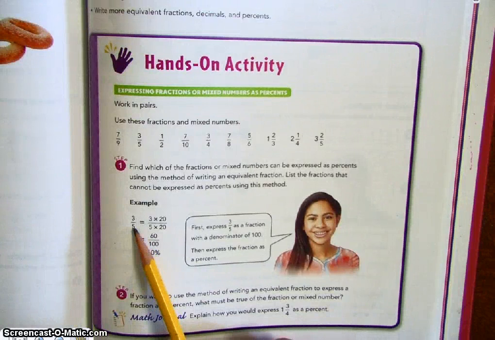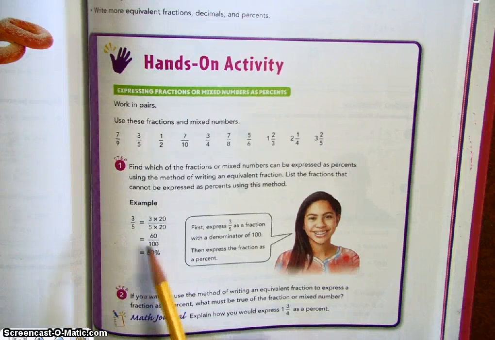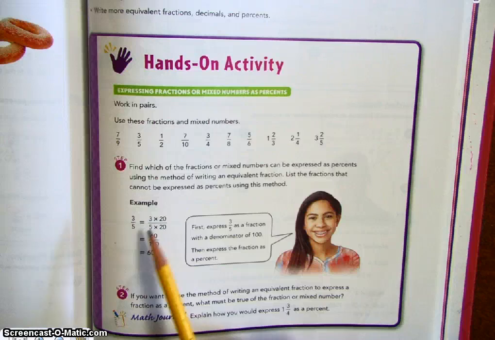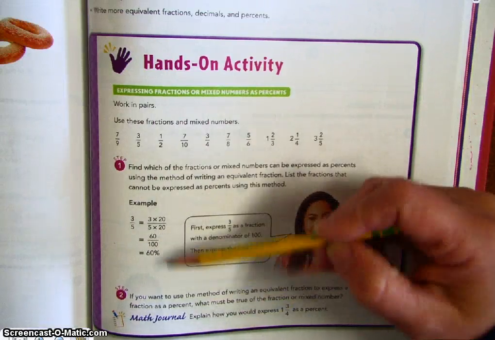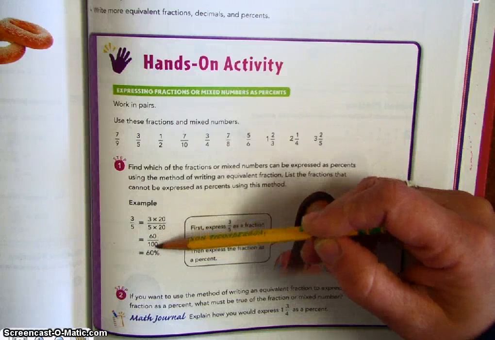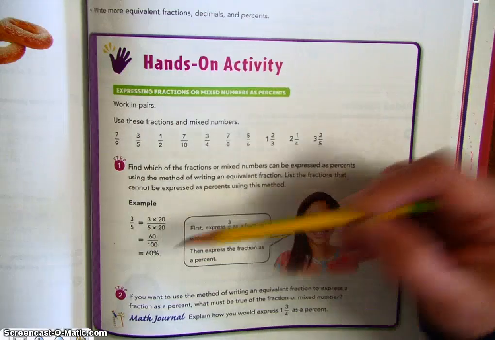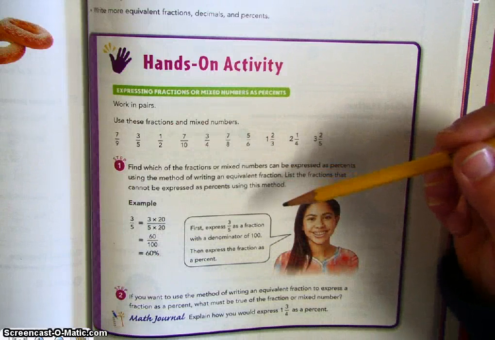If you have 3 over 5, we know if we want to turn it into a percentage, it needs to be over 100. So I could go 5 times 20 to make that 100, but whatever I do to the bottom, I have to do to the top. So I go 3 times 20, which equals 60, and then I know it is 60%. As soon as that bottom number is 100, I know I have the top number as my percent. So we already talked a little bit about that in class.